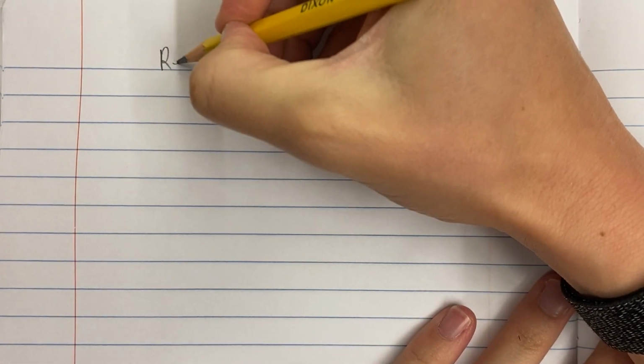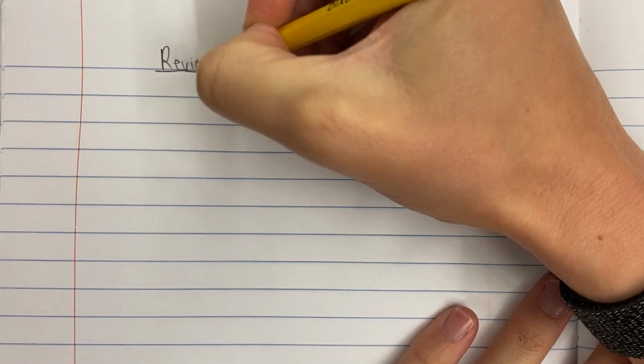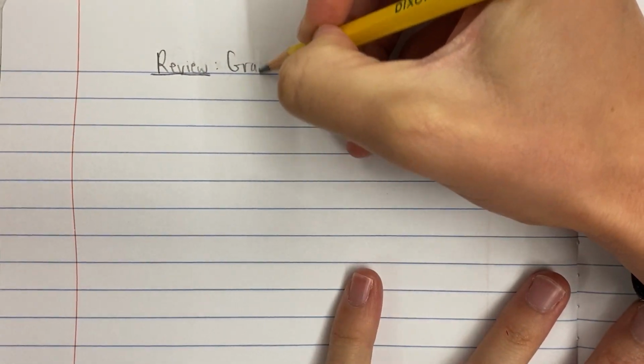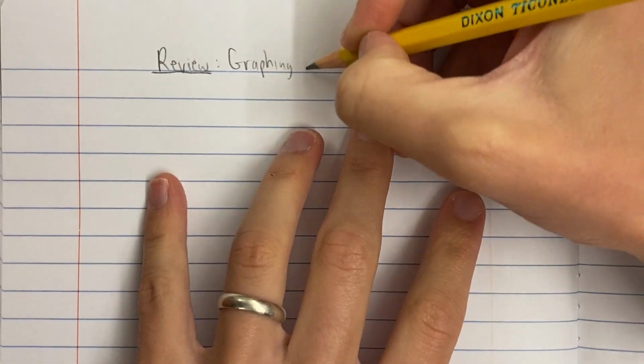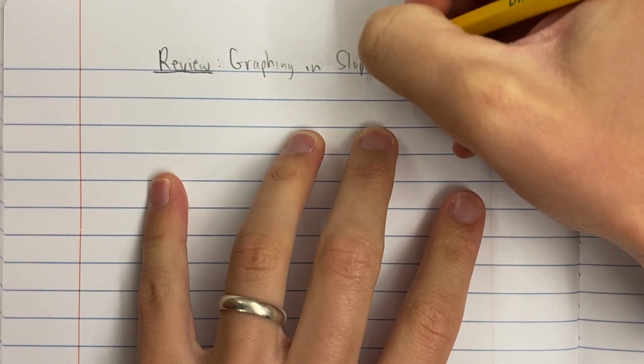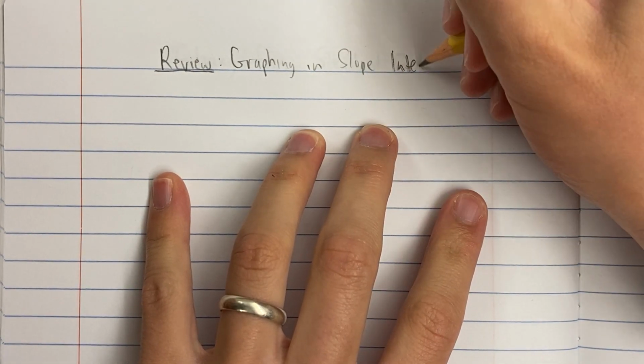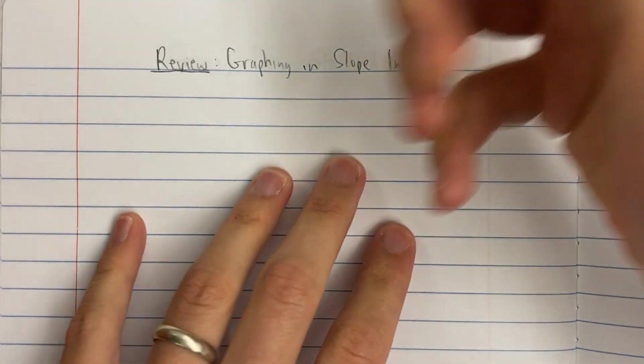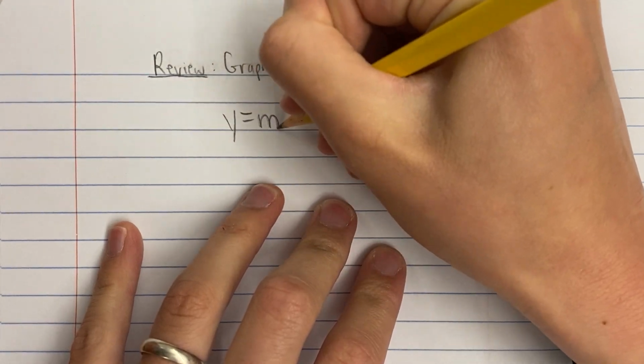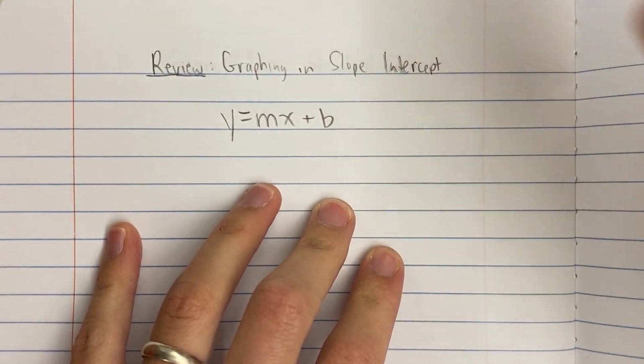In this video, we're going to review, okay, this is from a while ago, graphing and slope-intercept. Now, you knew how to do this first semester, but maybe you forgot. That's okay. Happens. Okay, here's what you need to know. This is called slope-intercept form, y equals mx plus b.